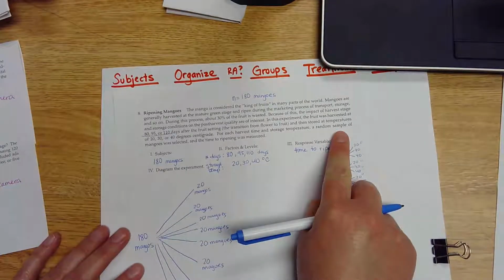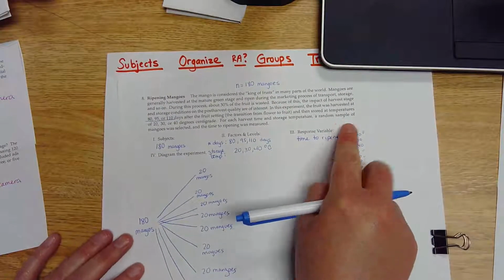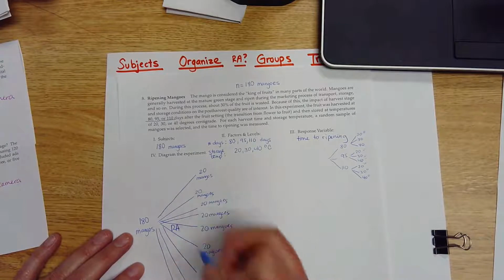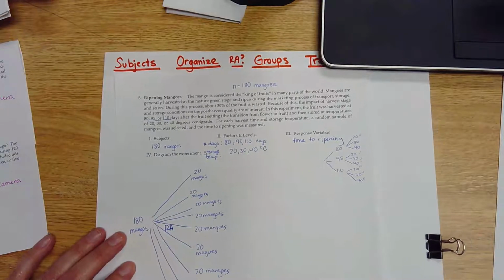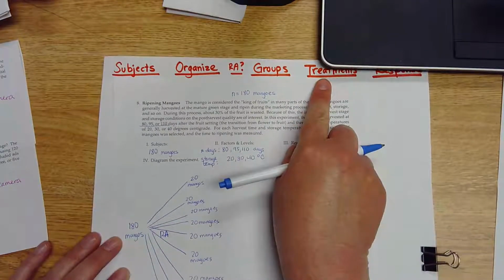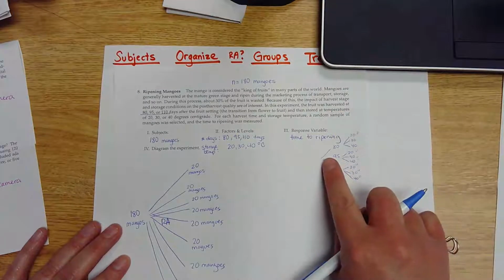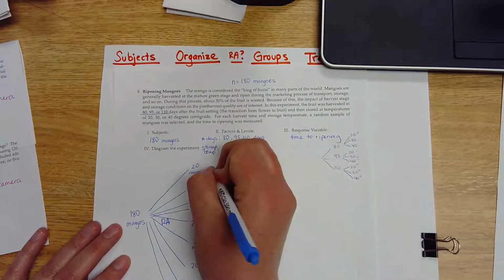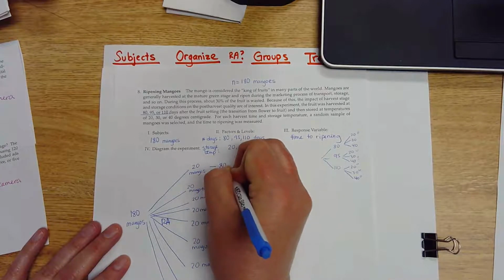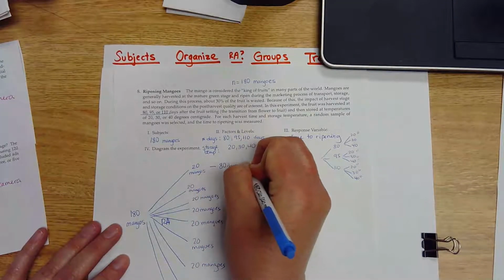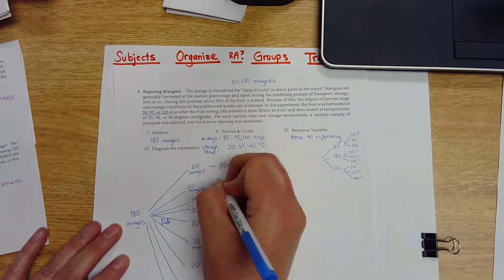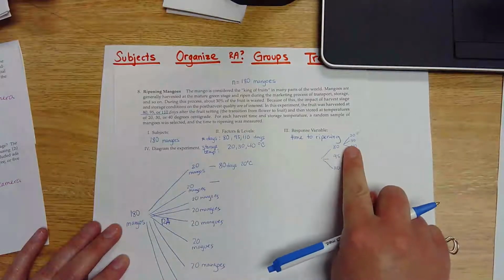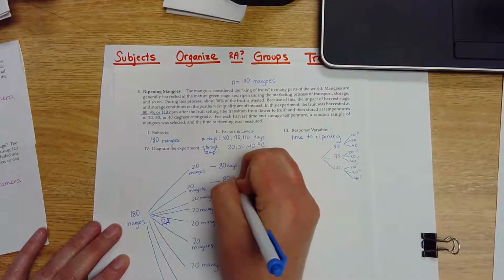It does say that it's a random sample, so I put an RA in here, stick that in wherever I can fit. And the next step is to list out my treatments. If I look at this diagram over here, it looks like I have 80 days and 20 degrees. So 80 days, 20 degrees. And the next one is 80 with 30 degrees.